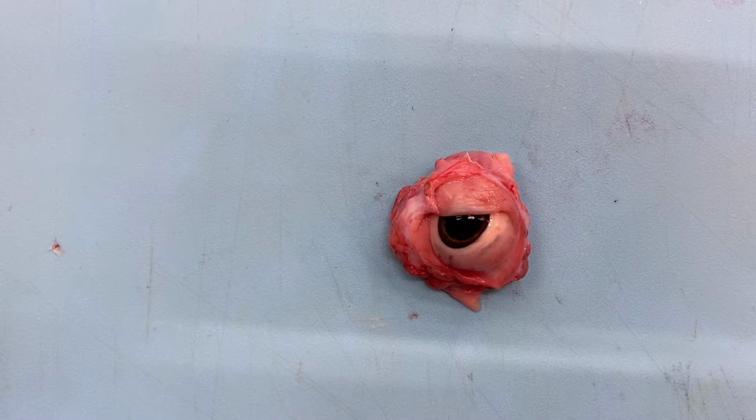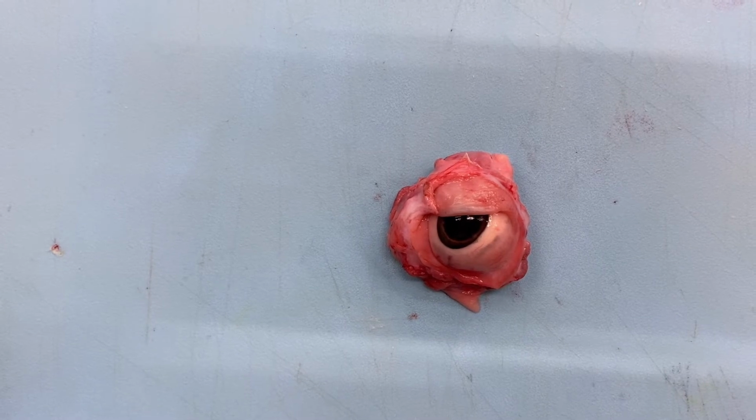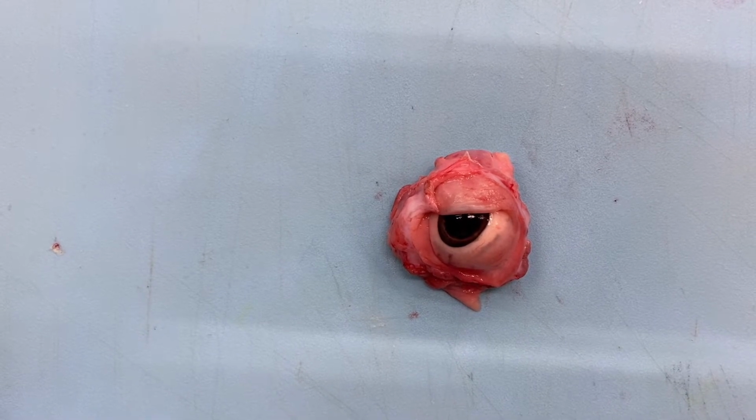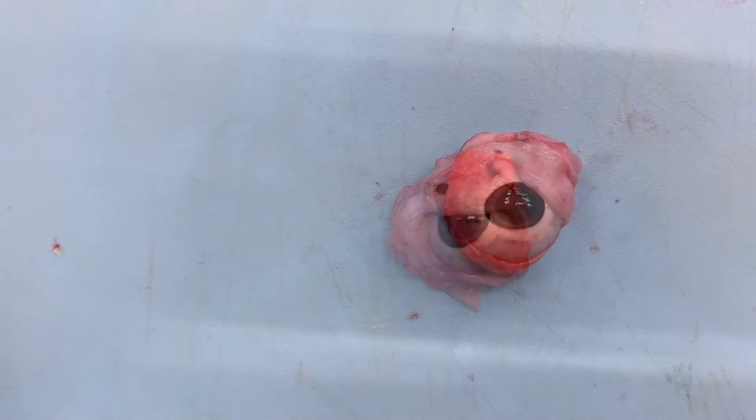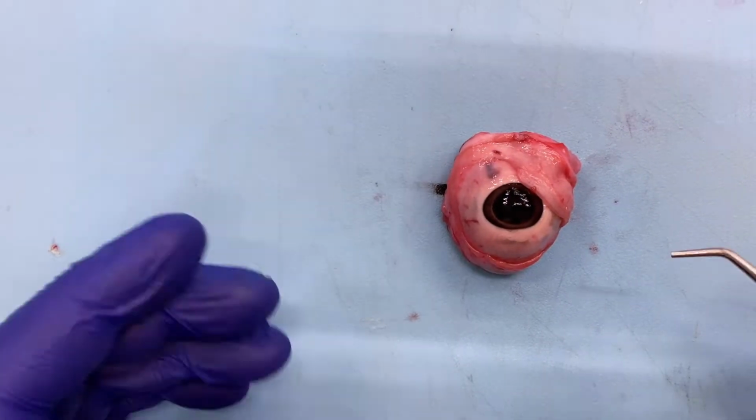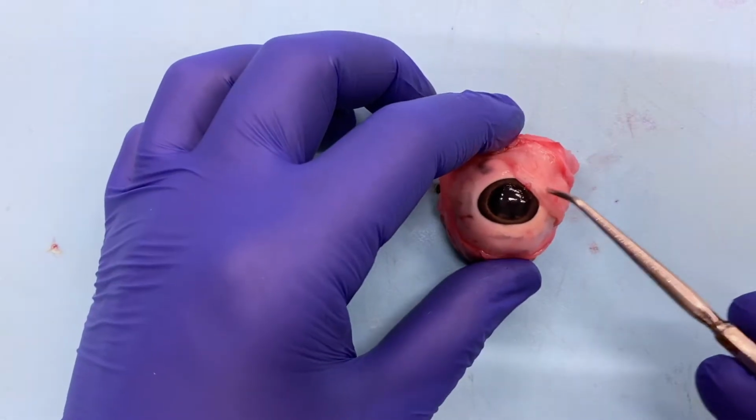So today's video will be going over the basic anatomy and prosection of an enucleation specimen. Now the specimen I have before me actually contains a little bit extra soft tissue and isn't a true enucleation specimen. So the first thing we notice externally is the eyelid here.